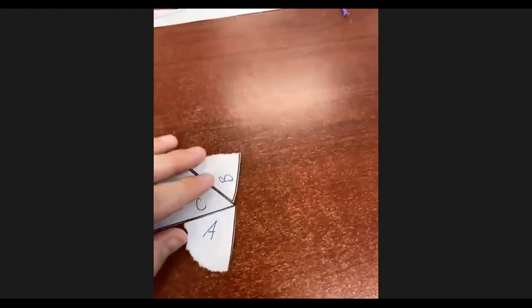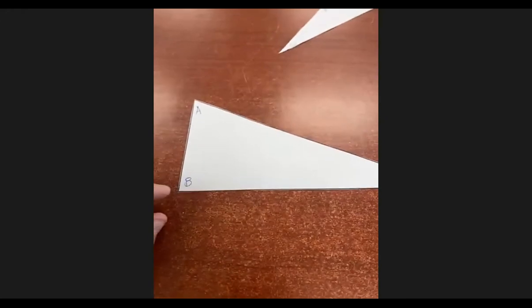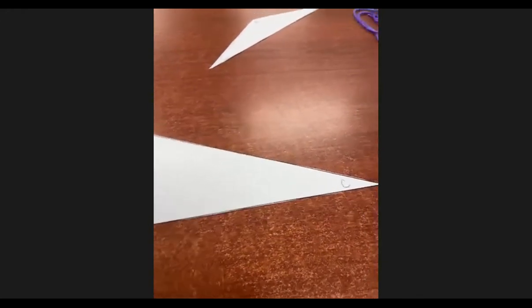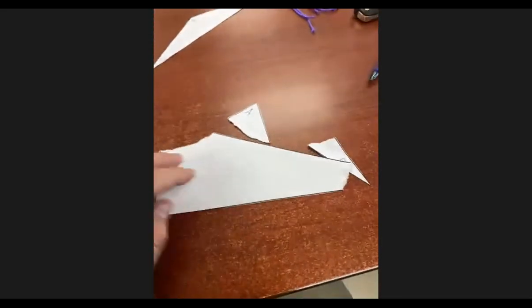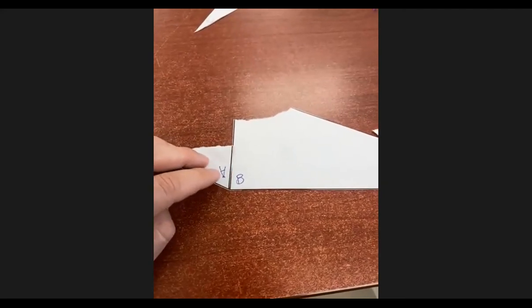Okay, so now we move that triangle out of the way. And let me do this right triangle right here. Same thing, I'm going to tear off two of the angles. I'm going to tear off A and C. Okay, so I'm going to place them next to angle B with the torn edges pointing outwards.